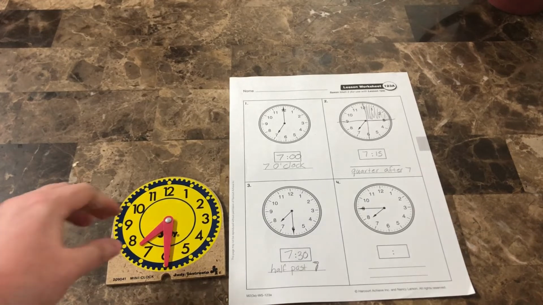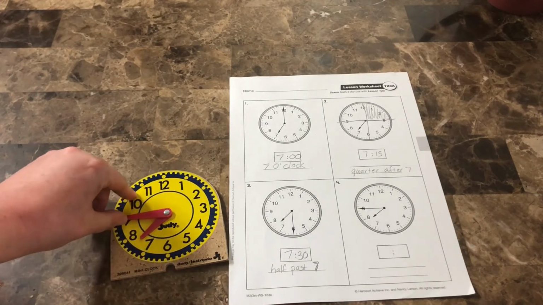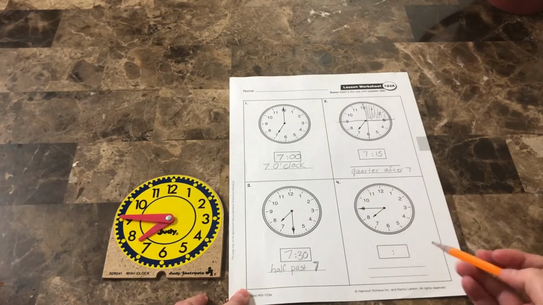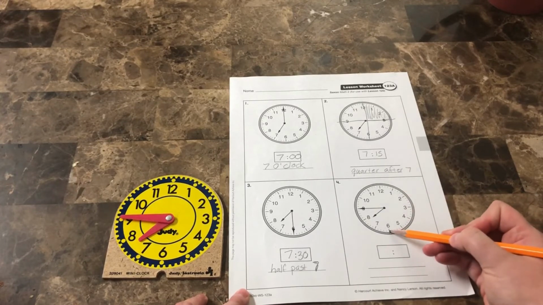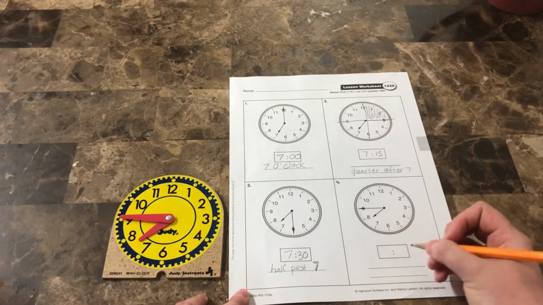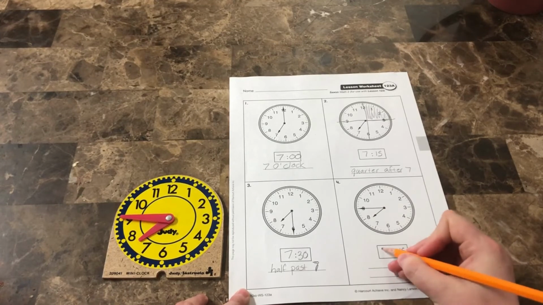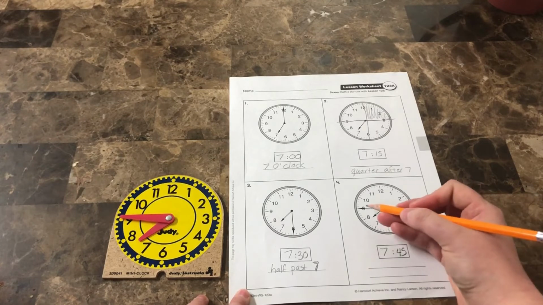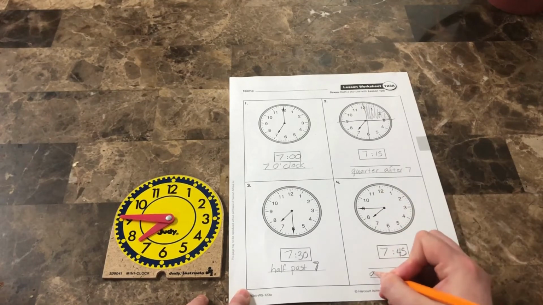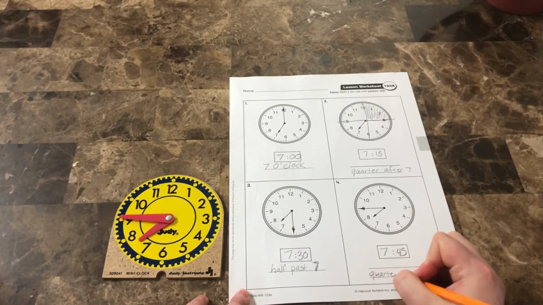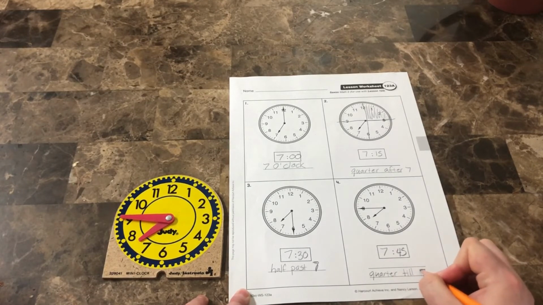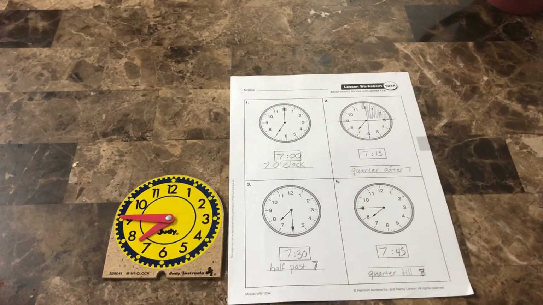Now we're adding another 15 minutes. So my big hand is now on the 9. My little hand is almost on the 8 as we're getting closer to that hour. So we have 30 here, so 35, 40, 45, 7:45. And that would be called quarter till 8. So it goes to the next hour.